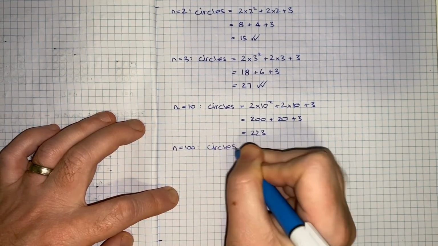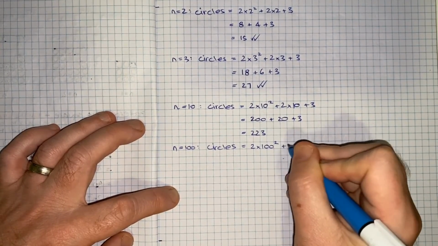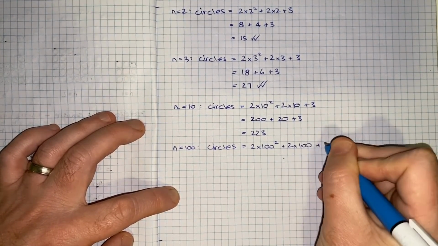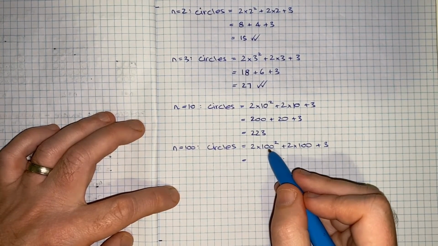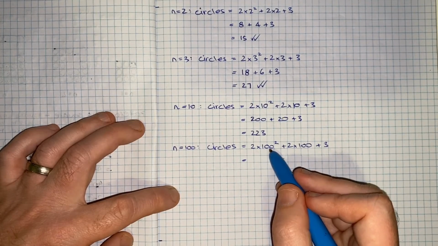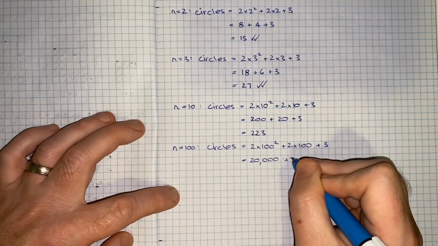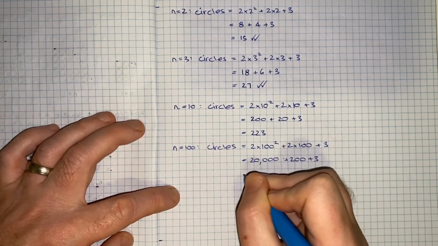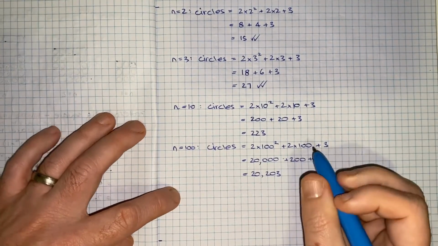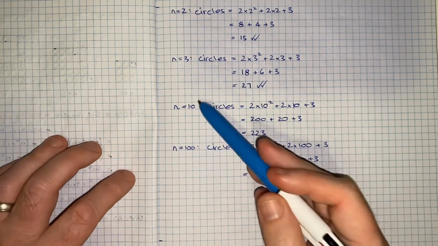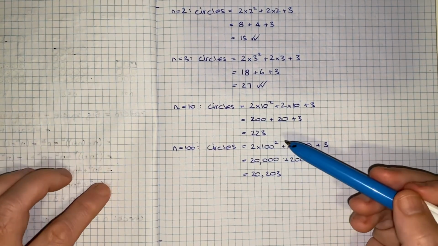So the number of circles is equal to 2 times 100 squared plus 2 times 100 plus 3. So 100 squared would be 10,000. So that's going to be 20,000. And then 2 times 100 is 200 plus 3. So here I think we're going to get 20,203. So n is equal to 10, n is equal to 100. There, that's how we'd approach those two.